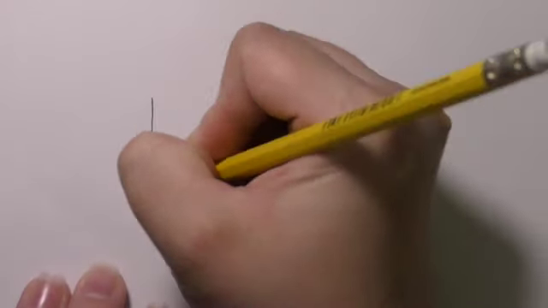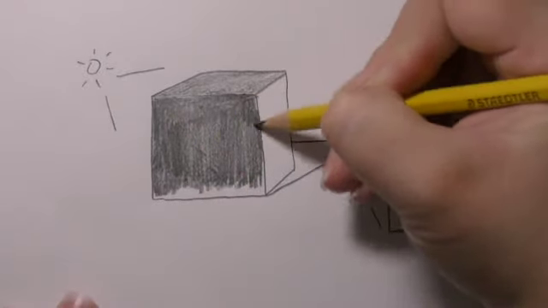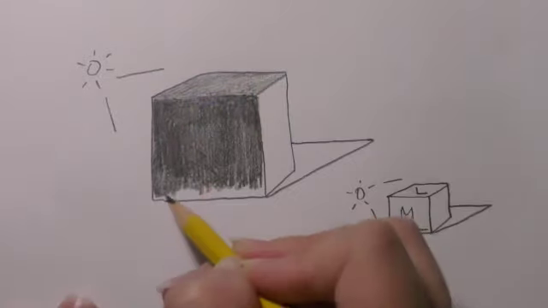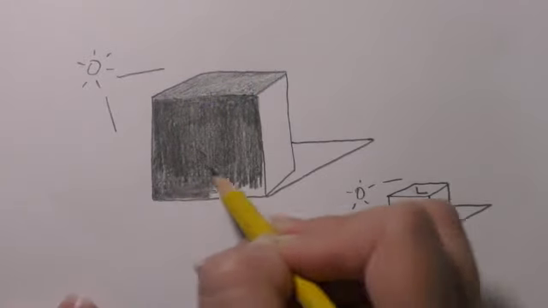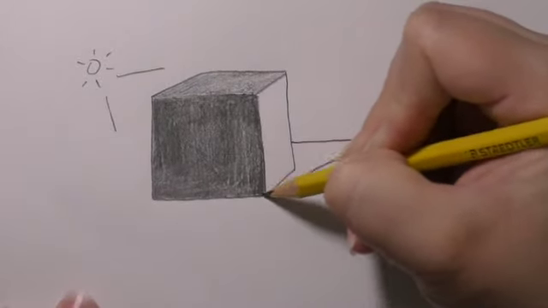The front of the cube is going to be a medium value, just like the front of the pyramid we just drew. This is using the same amount of pressure that you would if you were just writing something normally. So it should be a little bit darker than your 25% value, and the medium value should equal 50%. So you're not pressing down too hard, but also make sure that you are filling the area completely and not leaving any scribbles or any spots that are empty or slightly darker.